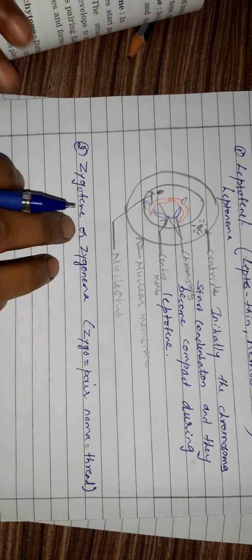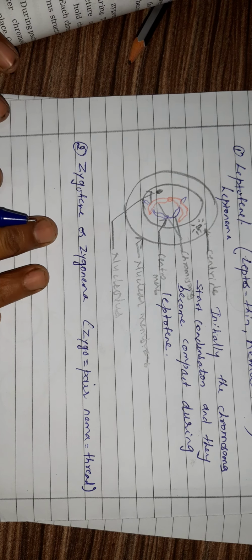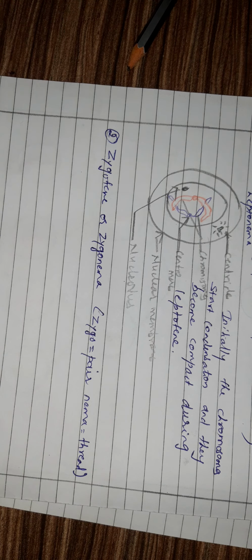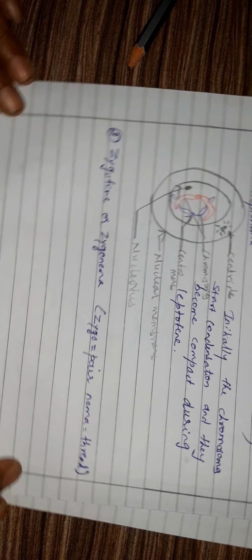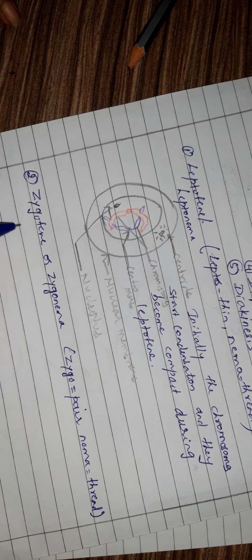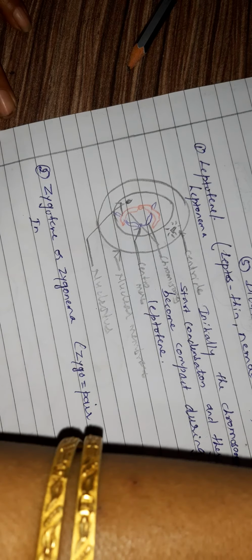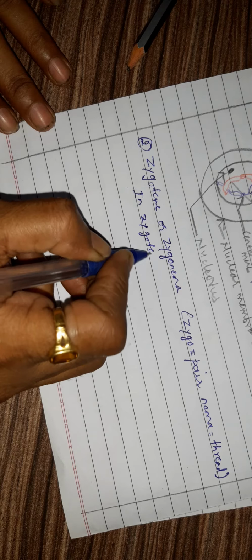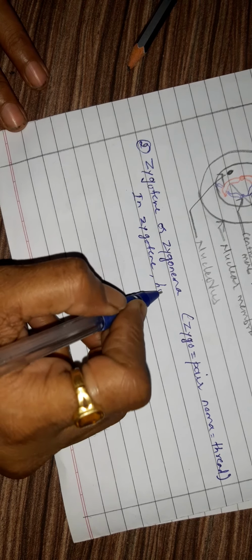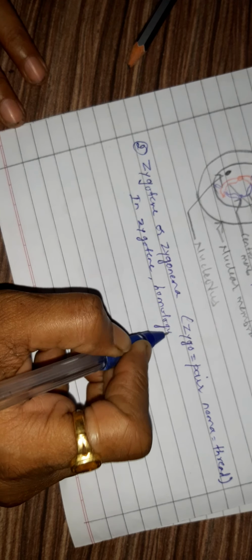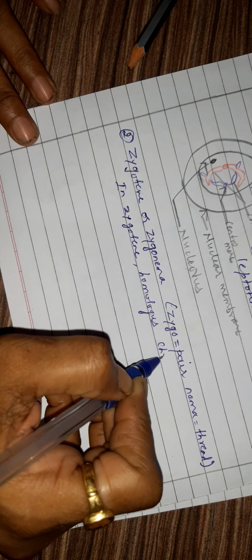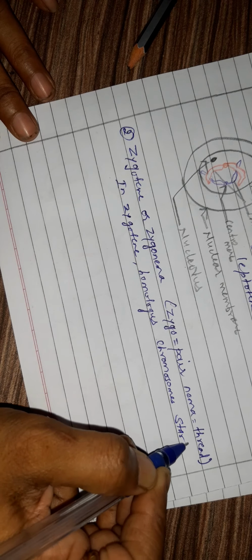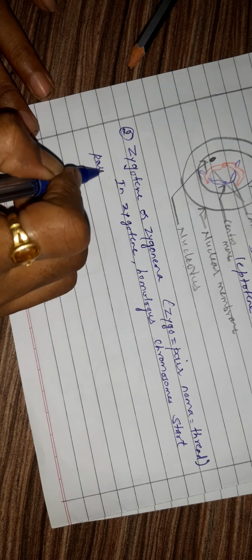So threads are getting paired in this case, and the homologous pair of chromosomes start combining here. So what will you write here? In zygotene, homologous chromosomes start pairing.